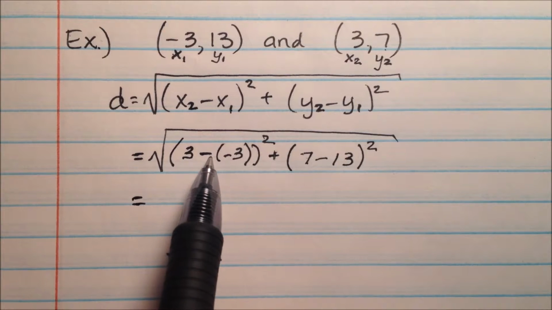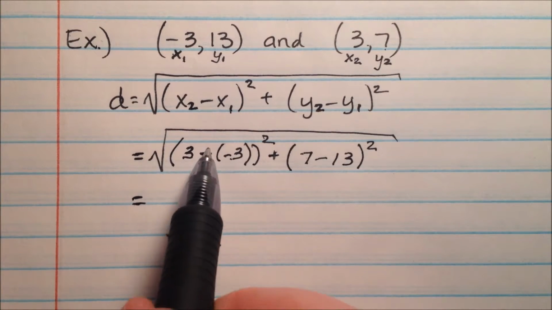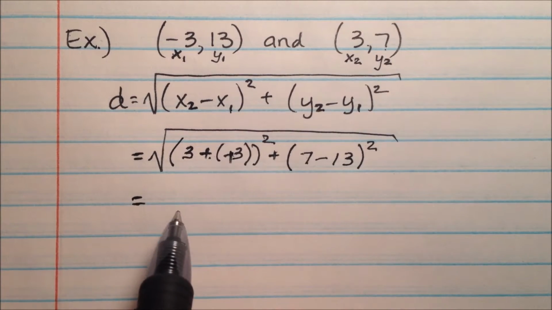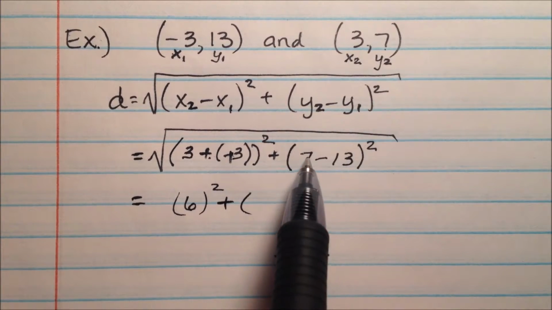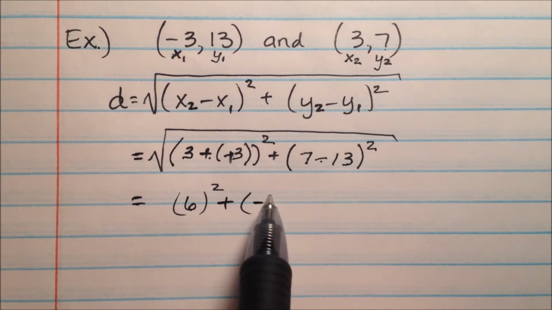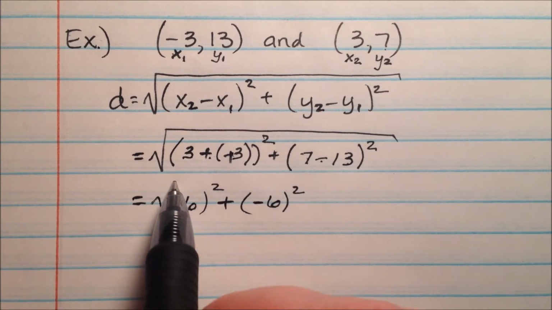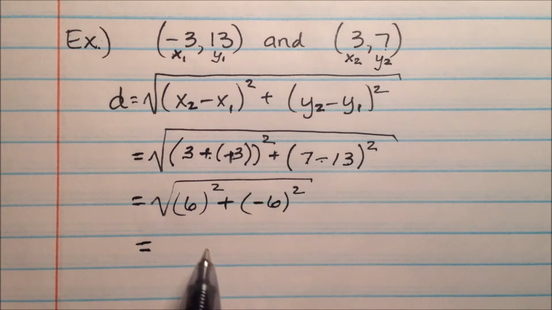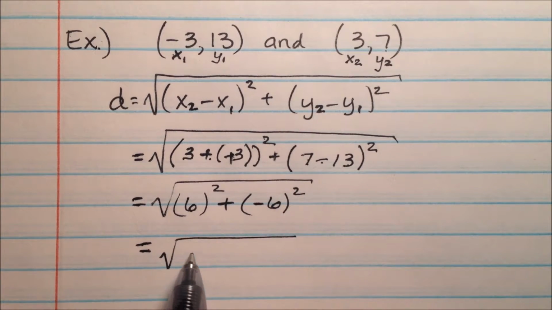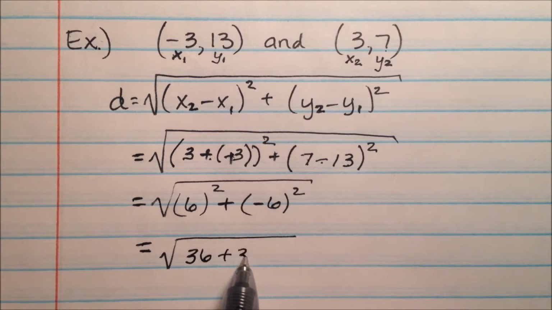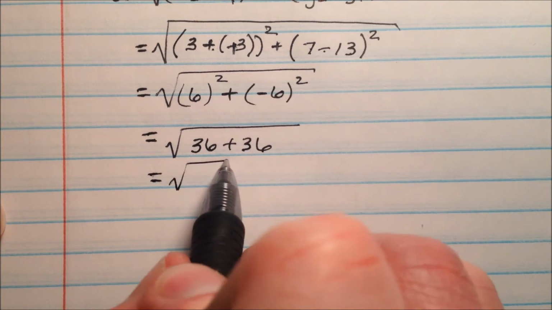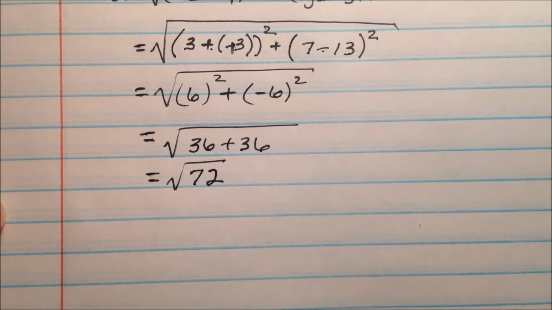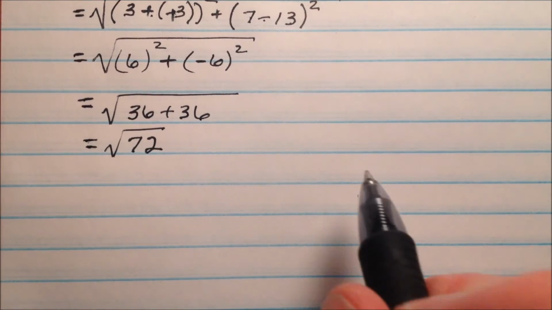Now I see that this is 3 minus a negative 3. I can actually make that 3 plus 3, so that's going to become 6 quantity squared plus, and this 7 minus 13 will be a negative 6, and that's going to be squared. So when I square each one of those, it's going to be the square root of 36 plus 36. Okay, moving on, we know 36 plus 36 is 72, and now it's a matter of simplifying this radical.